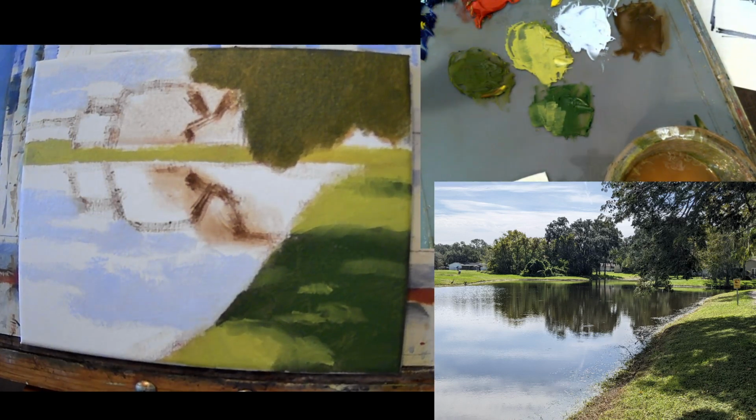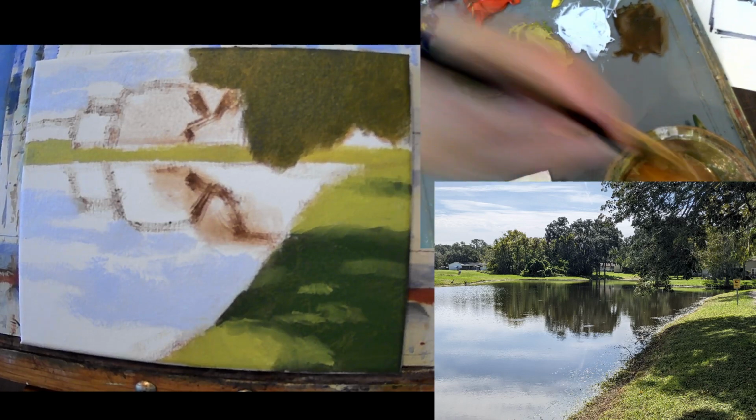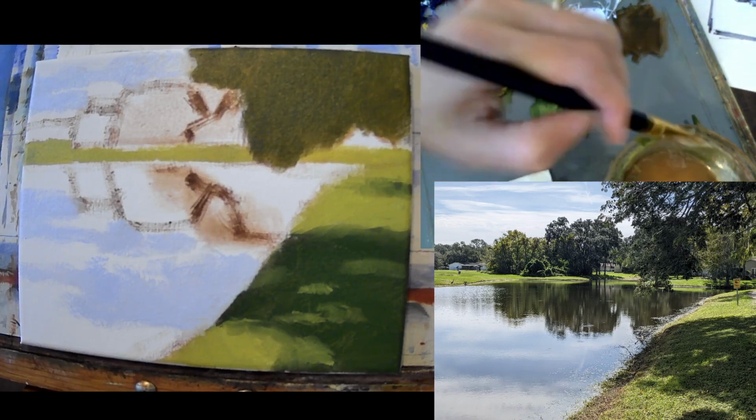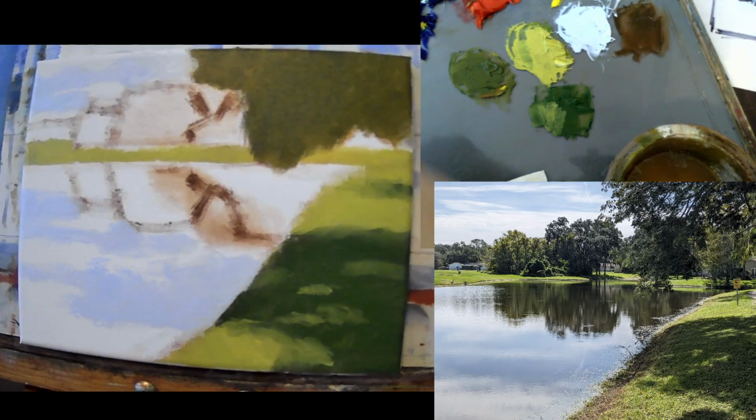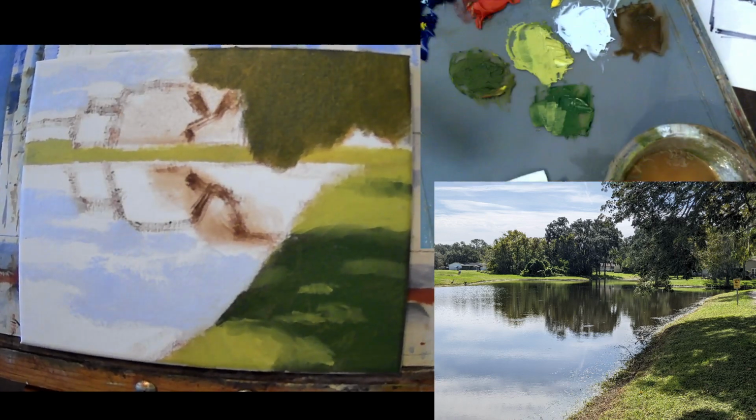Okay, then I need to mix a few more colors. From this, I'm going to create a slightly more blue version. So if I still have that mix, I can take it and just add a little blue to it.